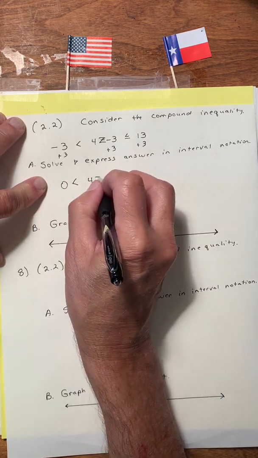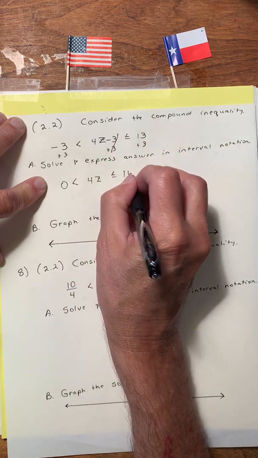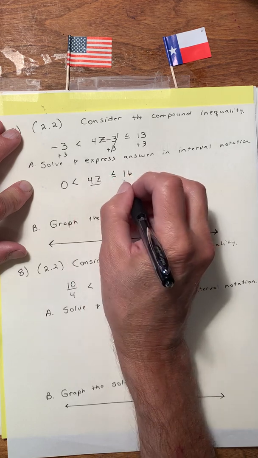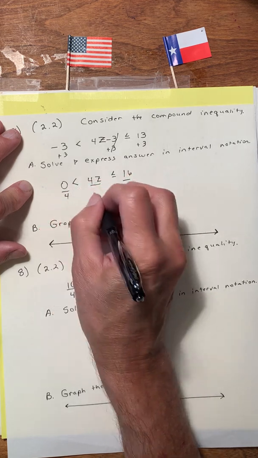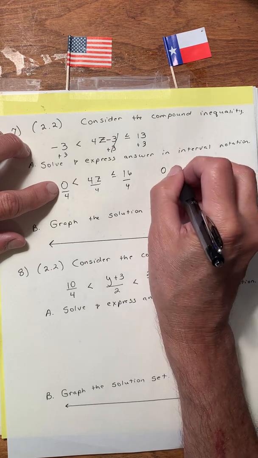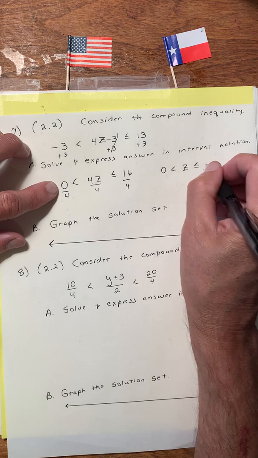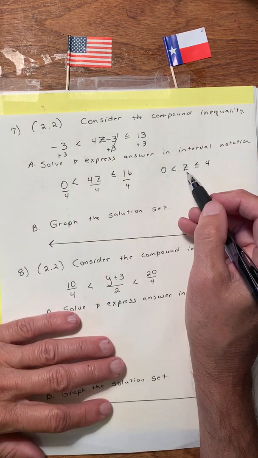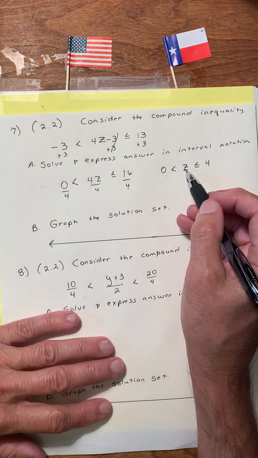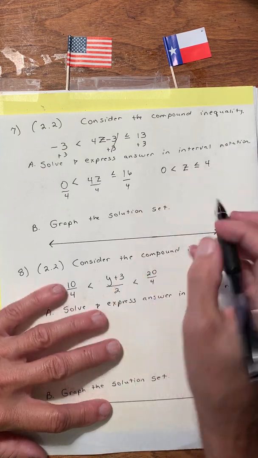That's 4z. 16. Divide by 4, and I'm finished. And I find that 0 is less than z is less than or equal to 4. And what this means is z is in between 0 and 4, including 4.